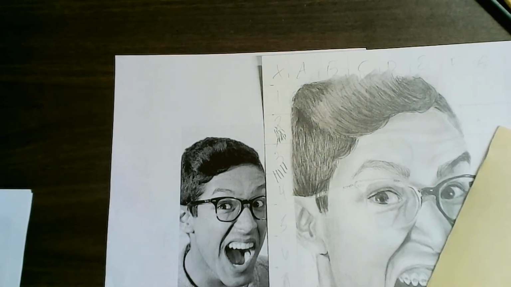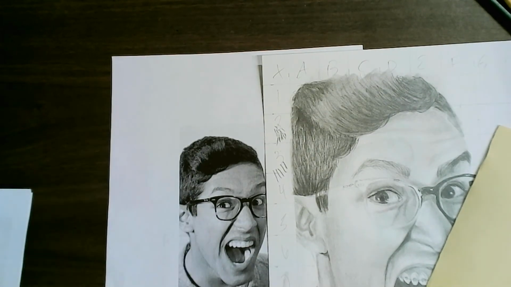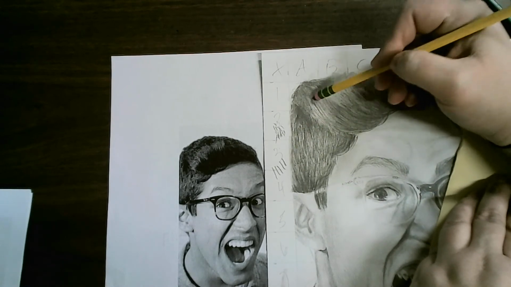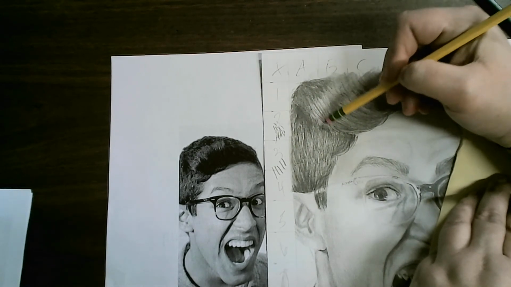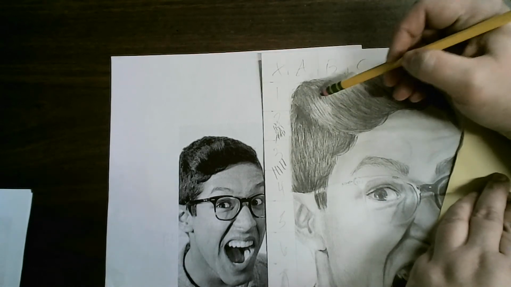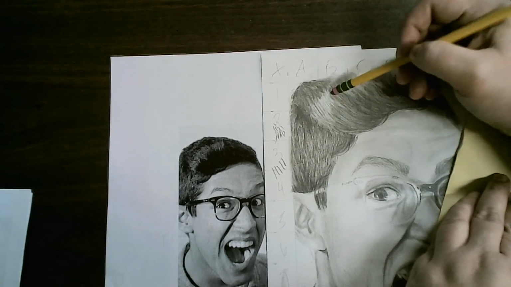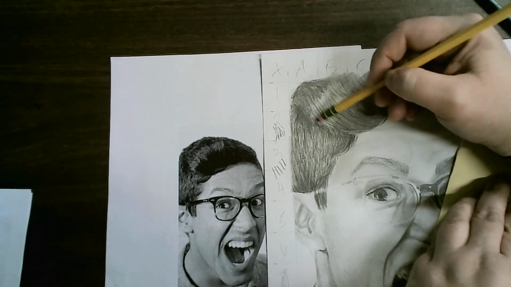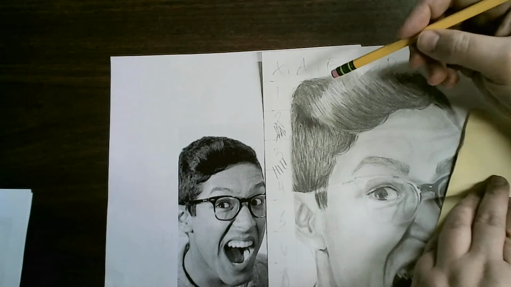Okay, then for highlights, that shiny part, every time you would do a layer, you would do a layer of erasing. So I'm going to do some short sweeping motions along the edge, looking at how far down the highlight comes.